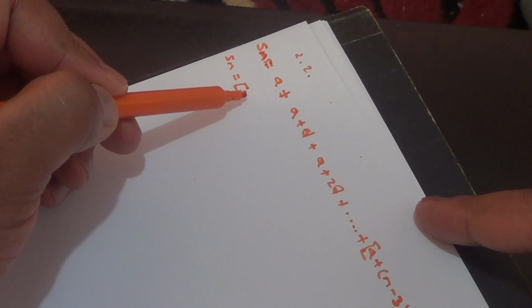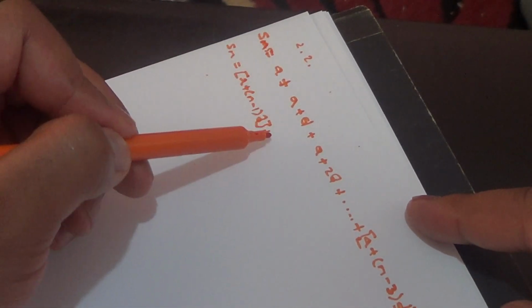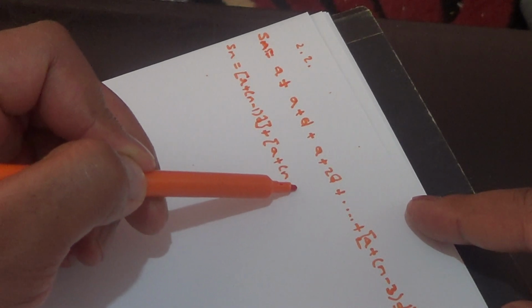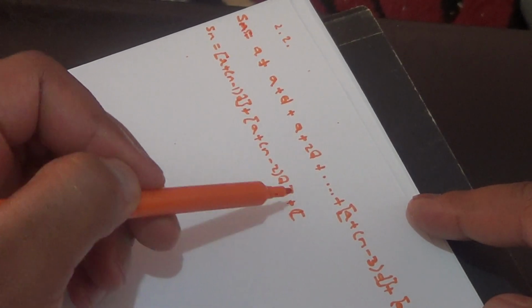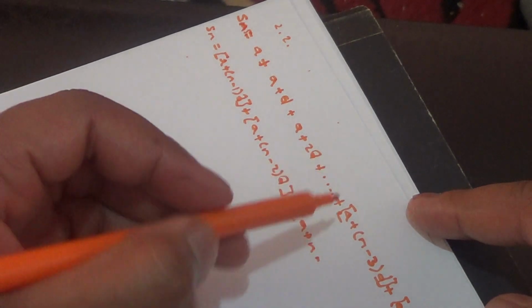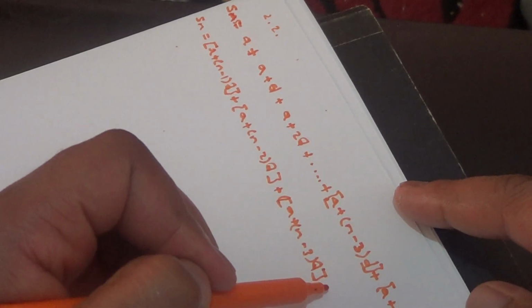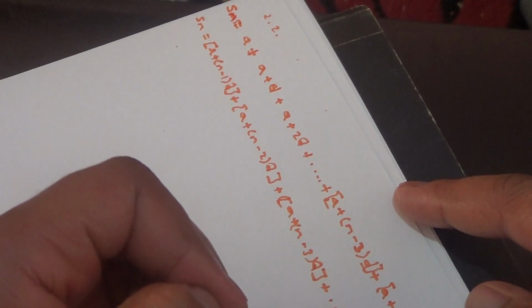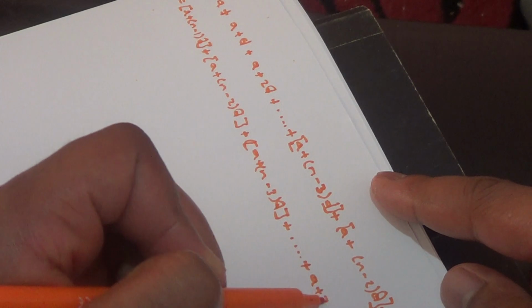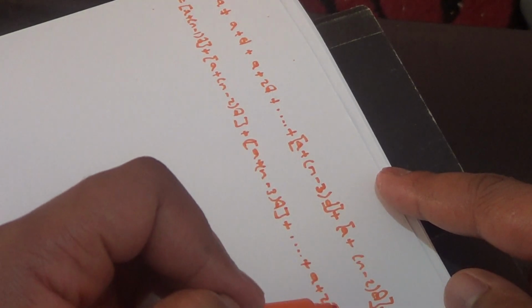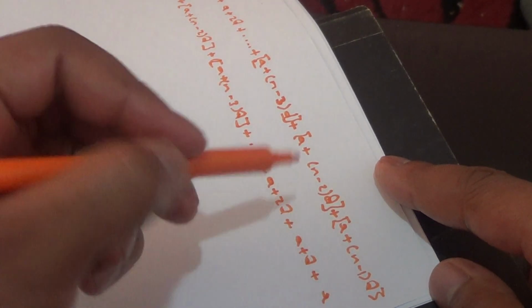So here we start with our last term, which is a plus n minus 1 into d, plus a plus n minus 2 into d, okay, plus the other one is a plus n minus 3 into d, okay, plus dash dash, and then we add those earlier 3 starting from that third one, which is a plus 2d plus a plus d, plus a, okay.